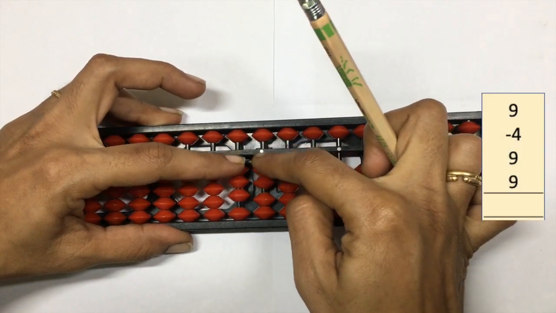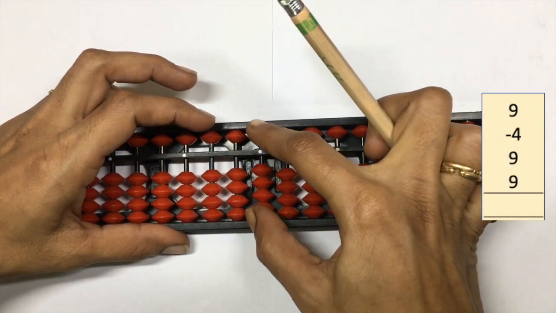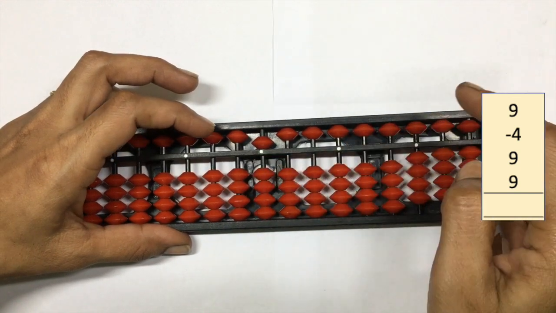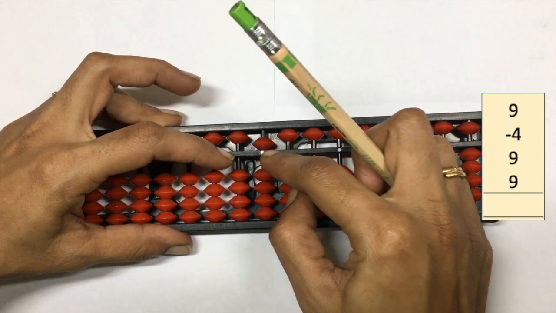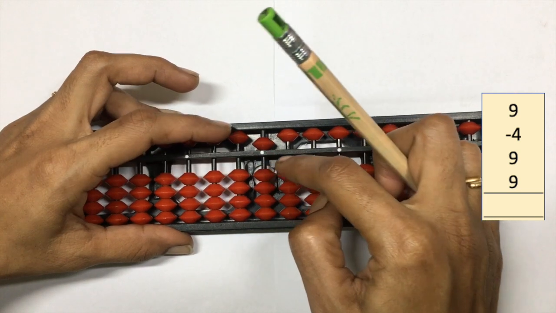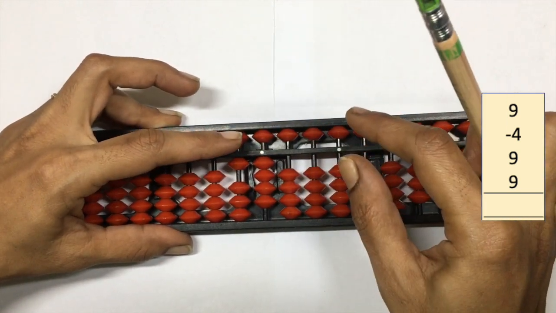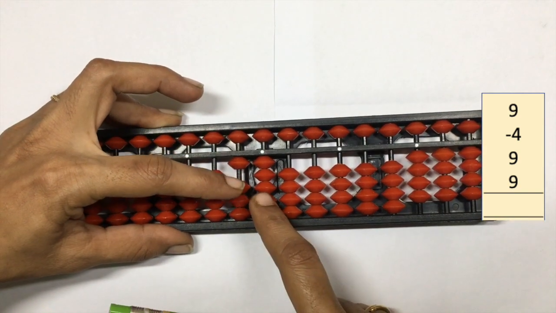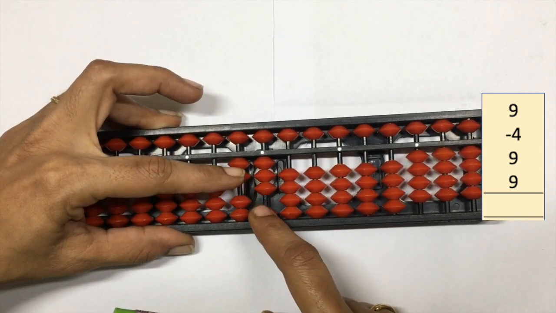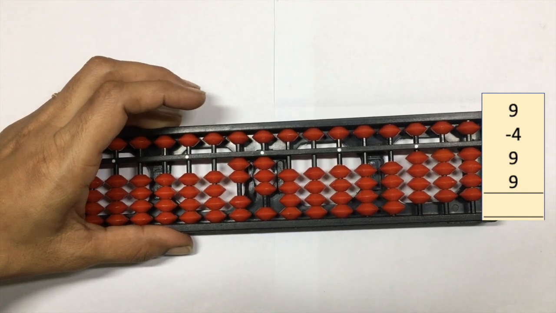Next sum. 9, minus 4. 9 again. To add 9, minus 1 plus 10 is not possible. So plus 4 minus 5 plus 10. Next 9. 9. Answer is 23.